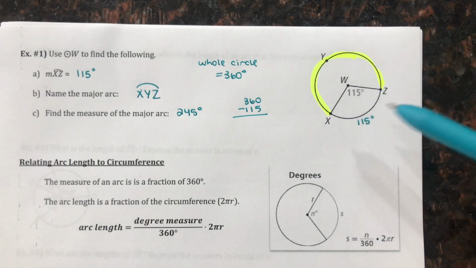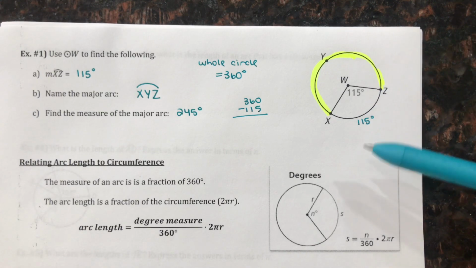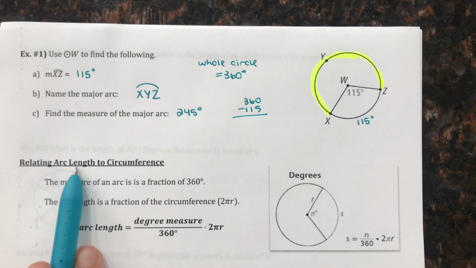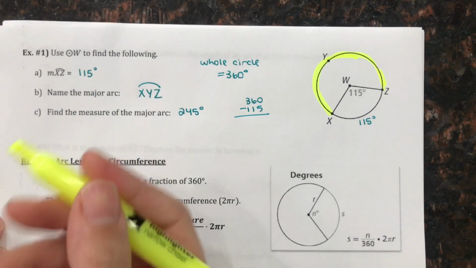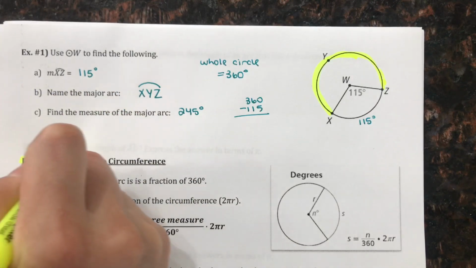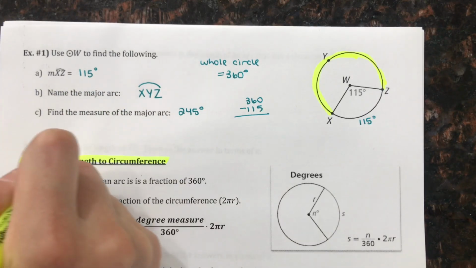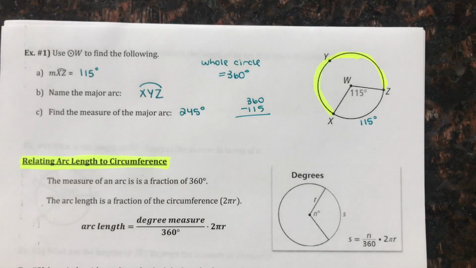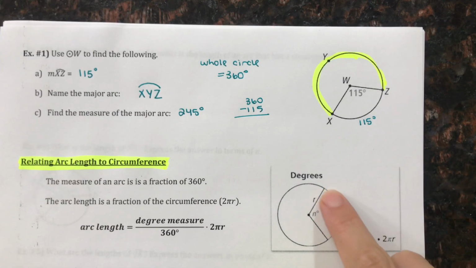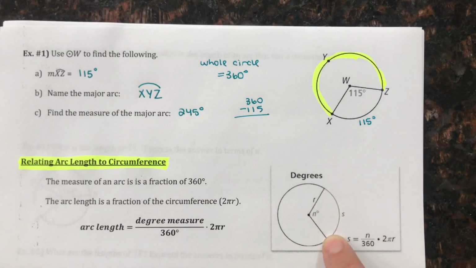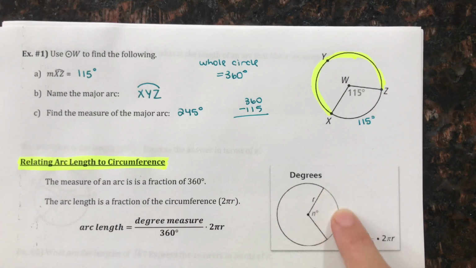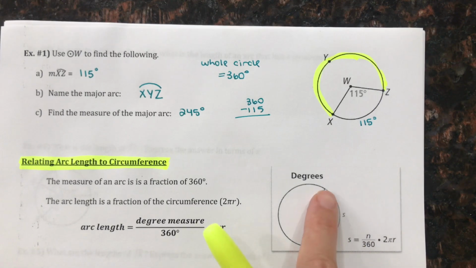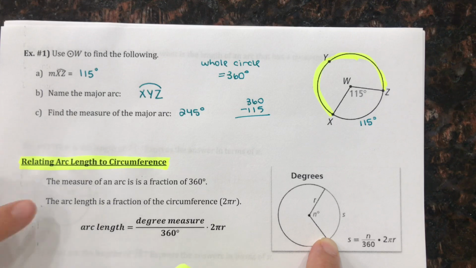And so that's one of the ways that we can find angle measures. Now our next task is to determine what the actual length of that arc is. We're going to relate that to the circumference of the circle. So for example, if I'm looking for the length of this arc, we're calling it S, okay? We know that it's a fractional part of the circumference, which is 2 pi r.